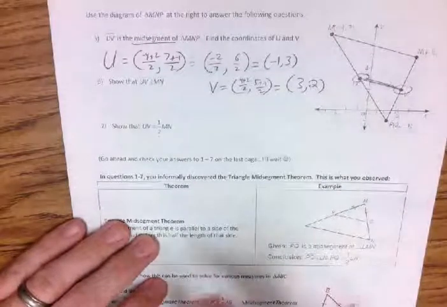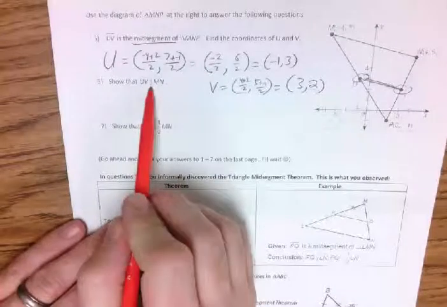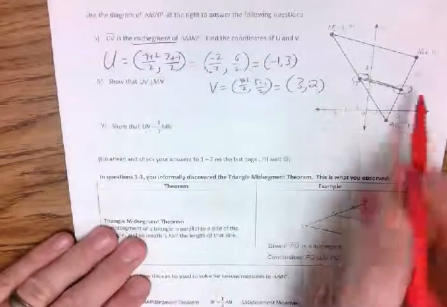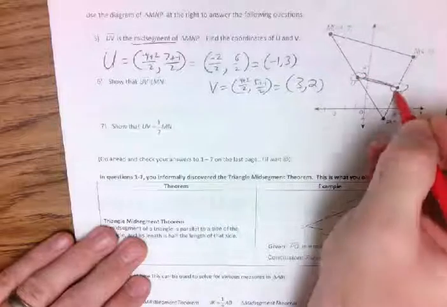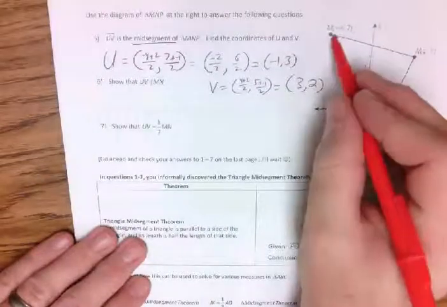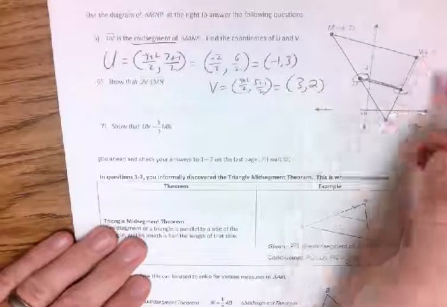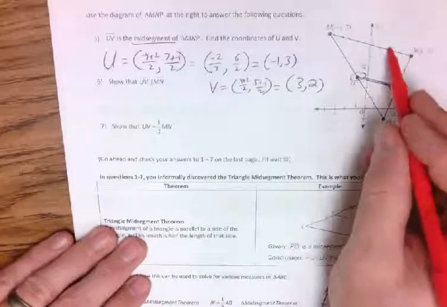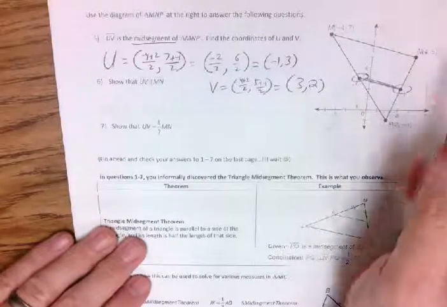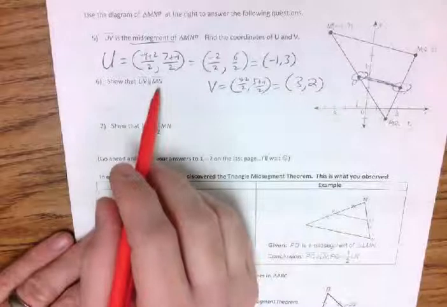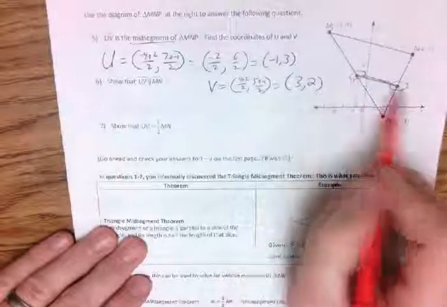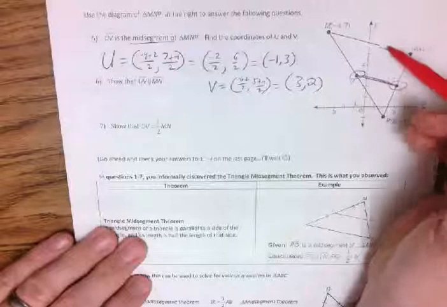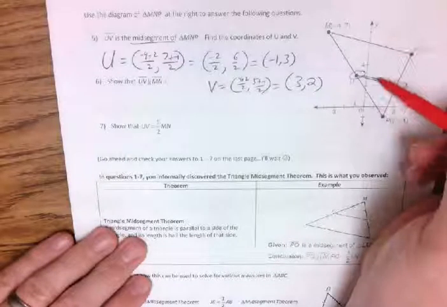Then it says something about UV and MN being parallel. Well, if you were here, you already knew that. If you weren't here, that was one of the things we figured out, was that UV, the mid-segment, is always going to be parallel to one of the sides of the triangle. Well, it's obviously not parallel to the sides that it's attached to, so it's got to be parallel to the other side. But to show that, we used slope. Okay, so we actually found the slope of UV and we found the slope of MN. And again, if you were here, you already know this, but the slopes ended up being the same. Okay, so that's what we need to show.